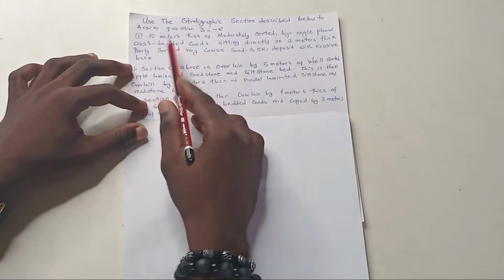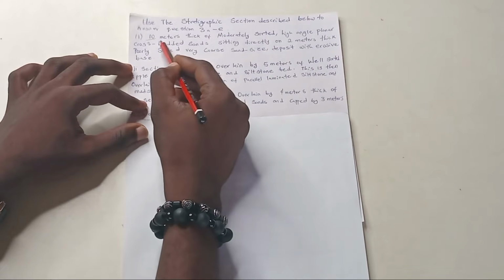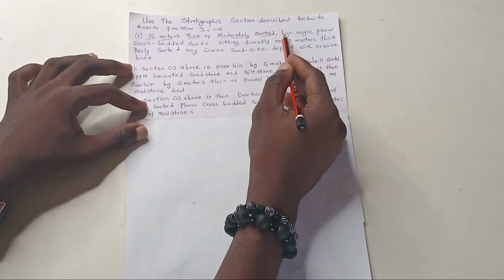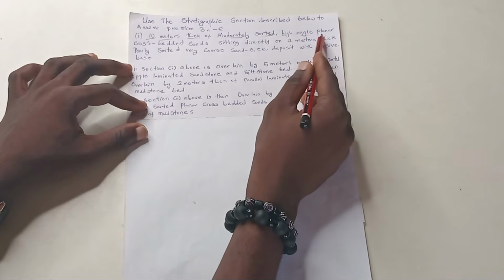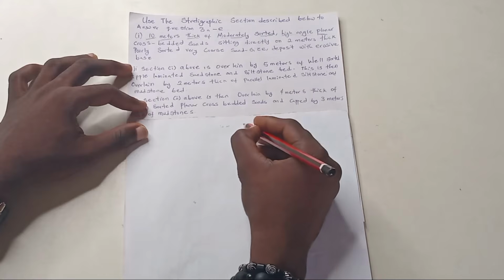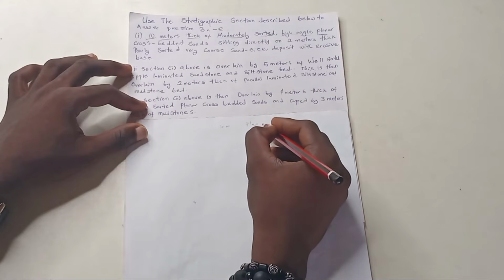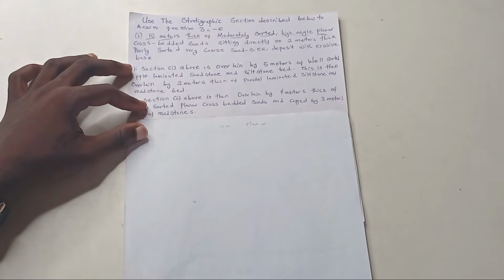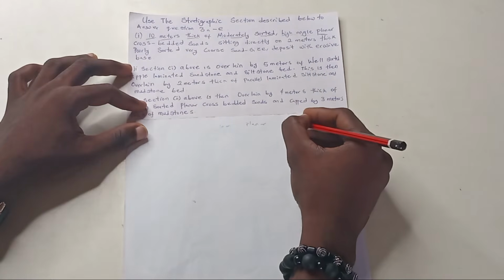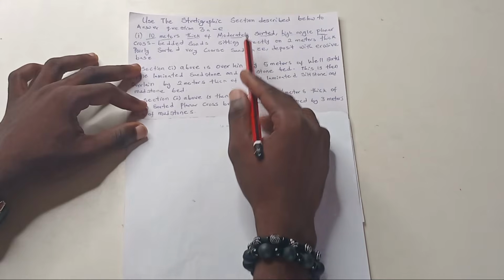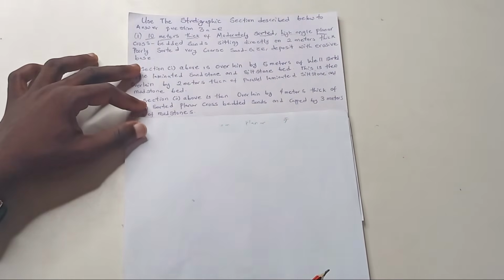They first tell us that we have 10 meters thick of moderately sorted sand. Those are just descriptions. They've talked about the structure: it is 10 meters thick, and the structure there is planar cross-bedded. You need a sign for planar, this sign. Planar cross-bedded, sitting directly on something. Let's leave the sitting directly on something for now.